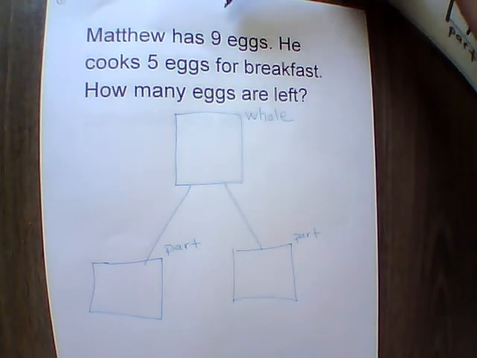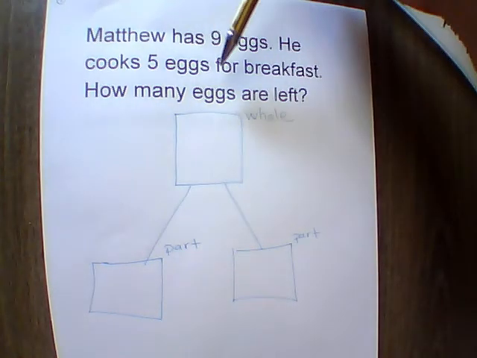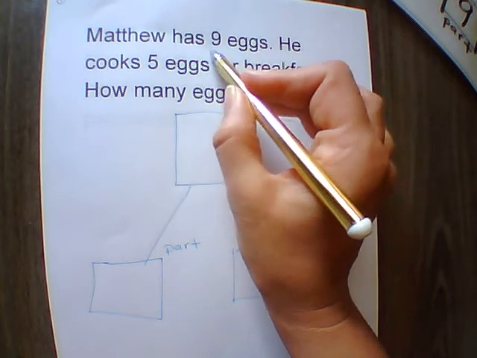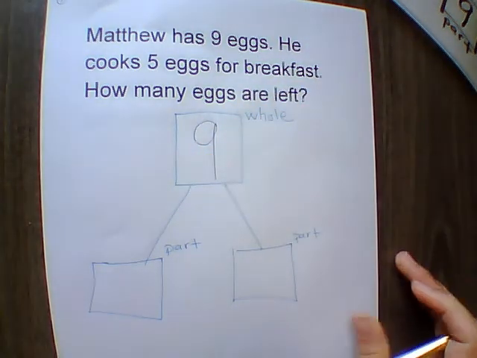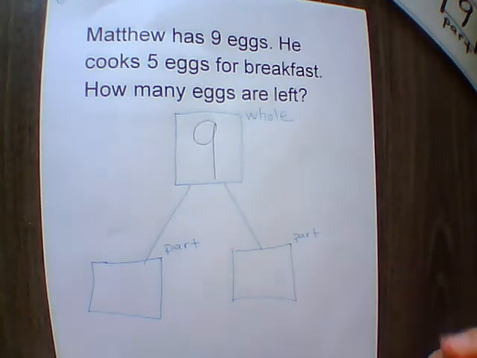Matthew has 9 eggs. He cooks 5 eggs for breakfast. How many eggs are left? Alright, so let's think about it. How many eggs does he start off with? Do we know that answer or do we have to find that out? We know that he starts off with 9 eggs, so we're going to put that in our whole. So he has 9 eggs. He cooks 5 eggs for breakfast. So he cooks 5.